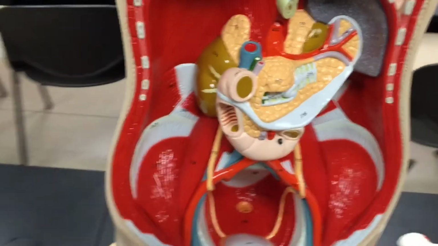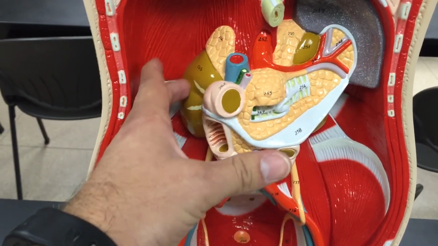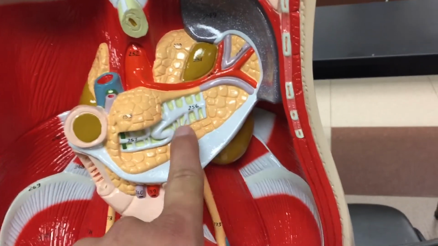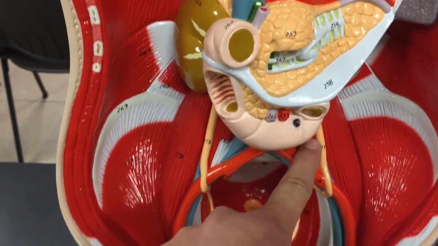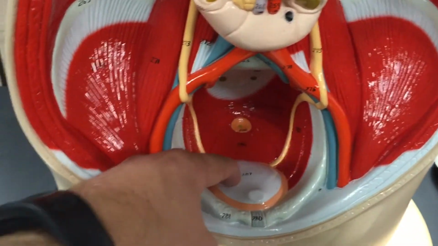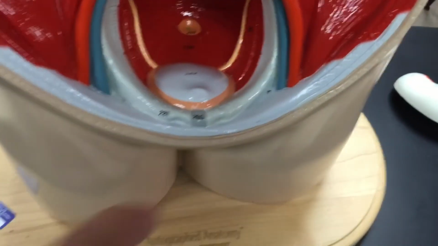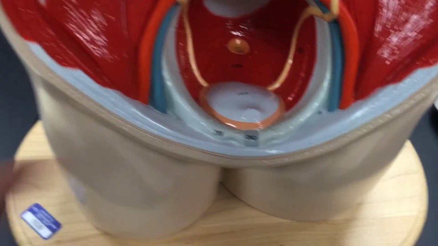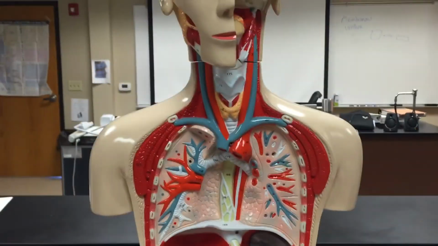Now going back to our model here with everything removed, going back and talking about the kidneys, you can see the right kidney a little bit better than the left kidney because the pancreas is covering it up. But the tubes leading from the kidneys are the ureters that run down, circle around and open up into the bladder, which is shown down here at the bottom, right behind the pubic symphysis, which is what that number 280 is showing. Okay. That really wraps up this model, so we're all good there. Thank you.